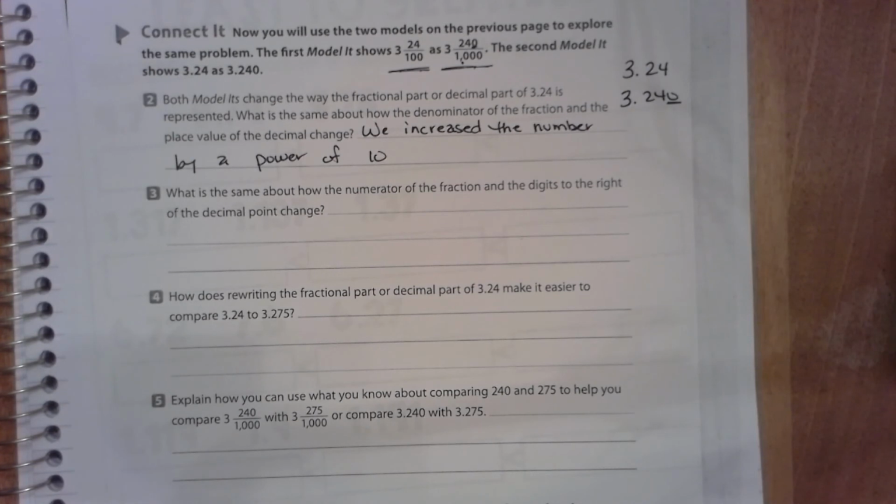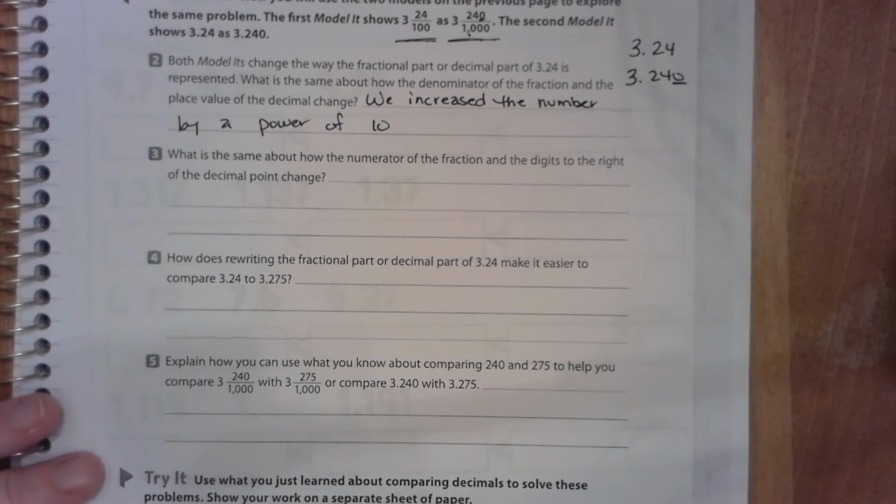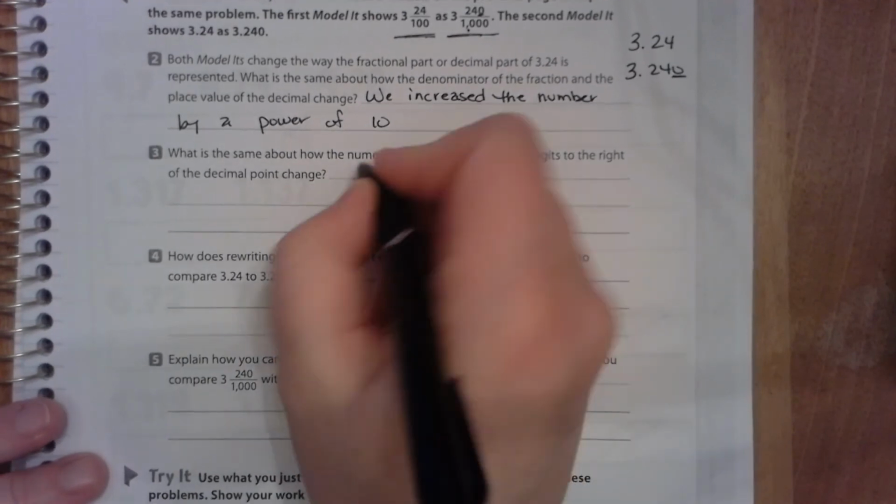The same thing that changed is that, like we just said before, we increased it by a power of 10, which meant we added a 0 to the 24. So basically, we'll have to put that in a way that's understandable. Okay. Let's see.